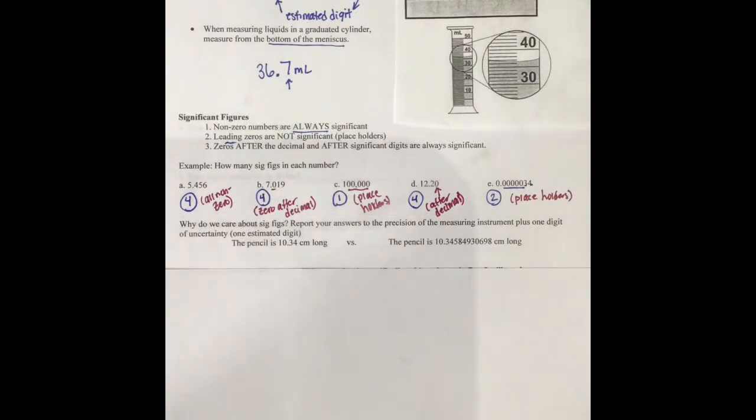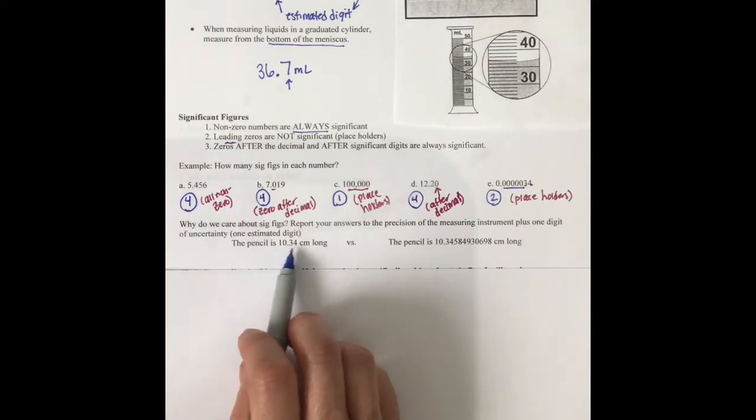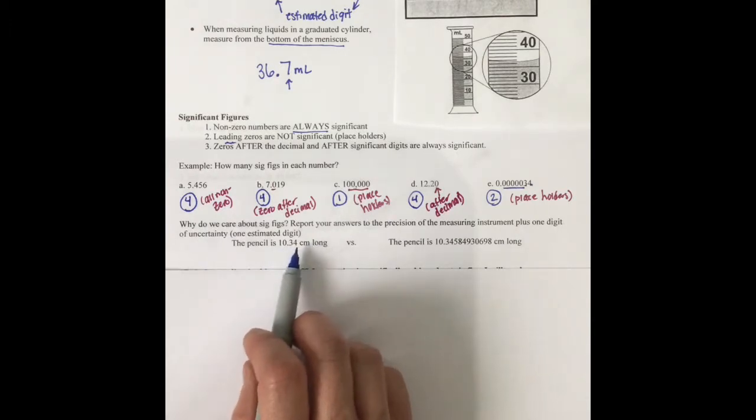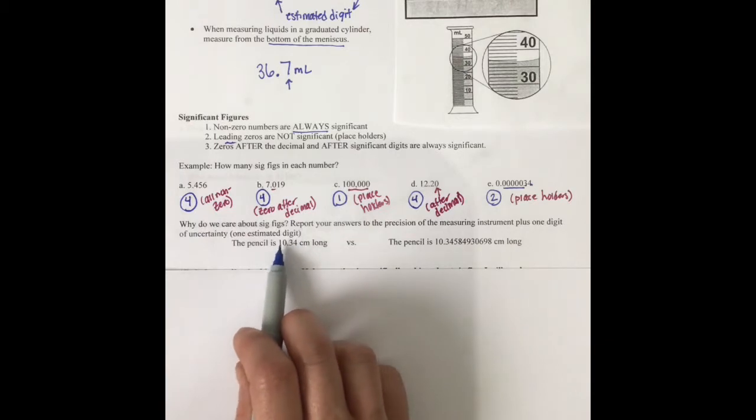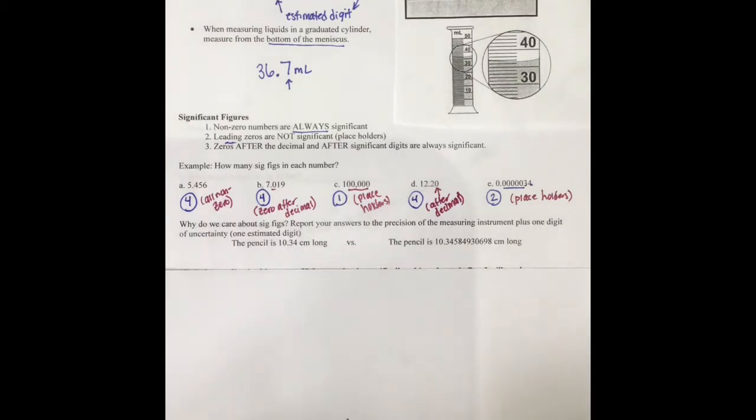So why do we care about sig figs in the first place? Okay, why are we taking the time to learn what significant figures are? I would say the main reason is to be able to report the numbers that we get in our calculations to an appropriate degree of precision for the instrument that we are using. So for example, if you told me that your pencil was 10.34 centimeters long, I would say that's appropriate because we probably have a measuring device that can record that number of significant digits.